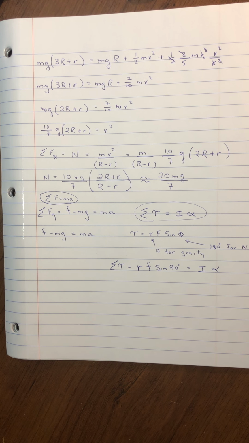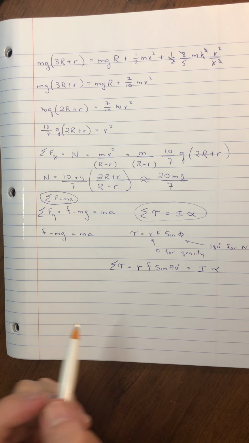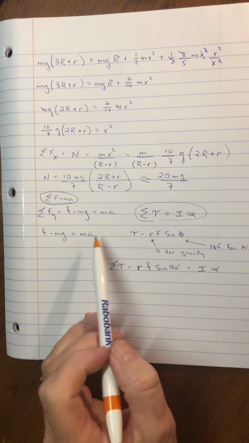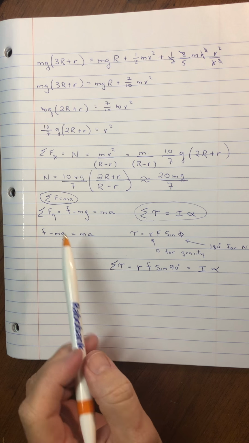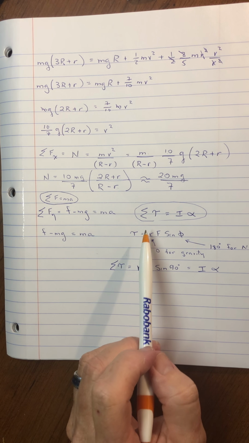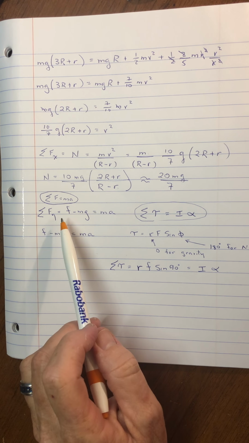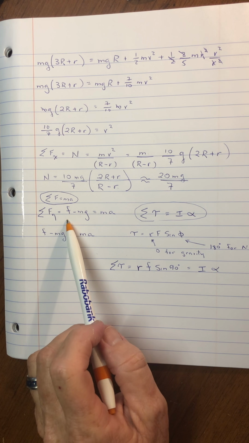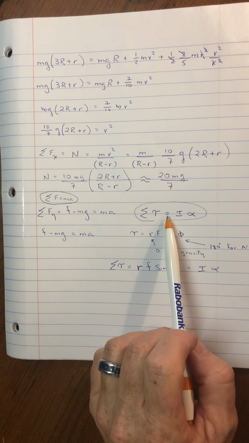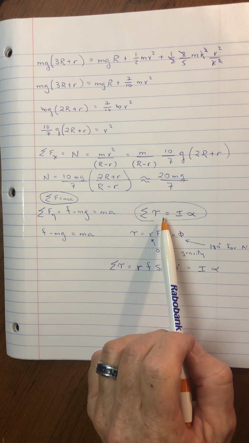Now I should be, again, a little careful with my signs, because this is the first time I'm showing you both Newton's second law of translation and Newton's second law of rotation. And we want to make sure we have our signs right.